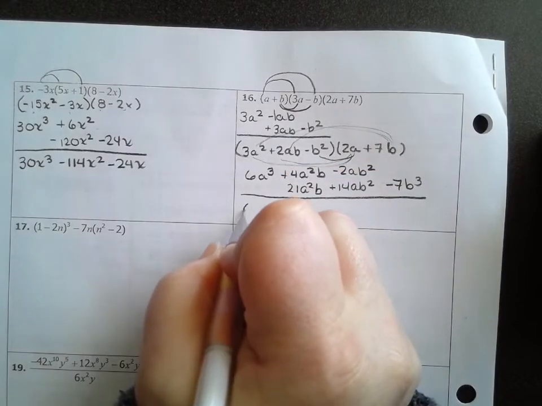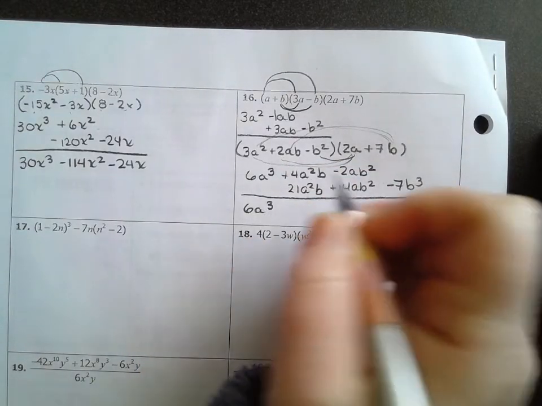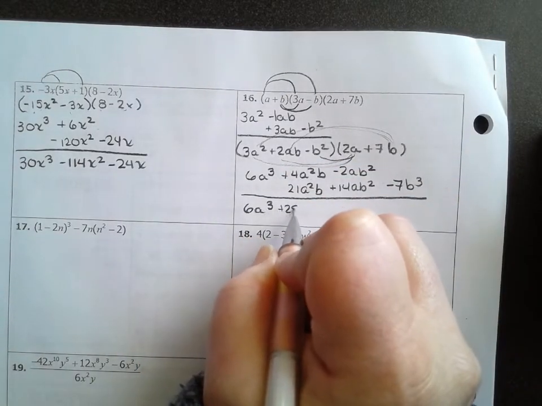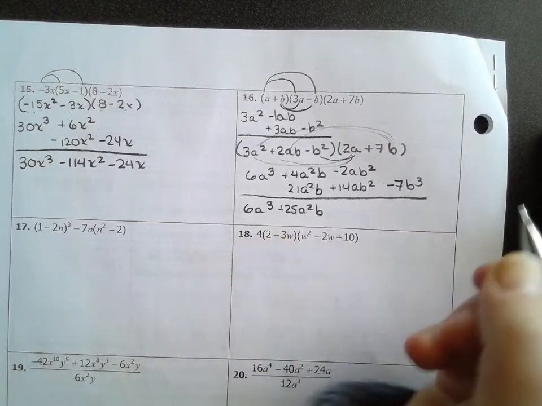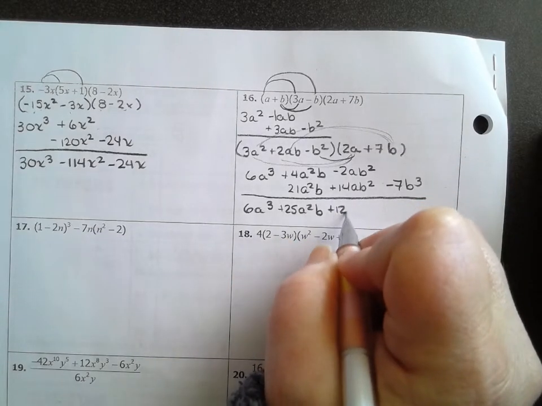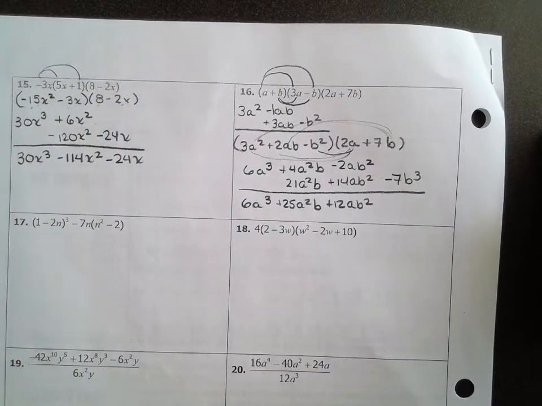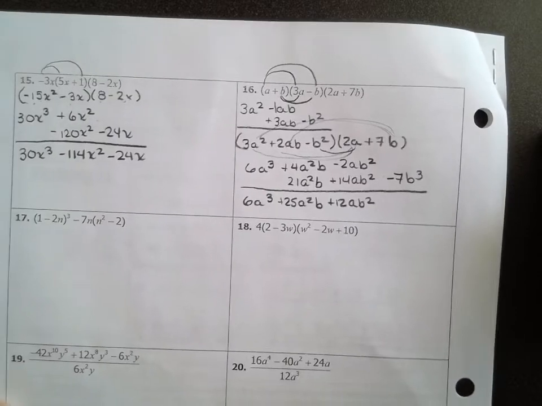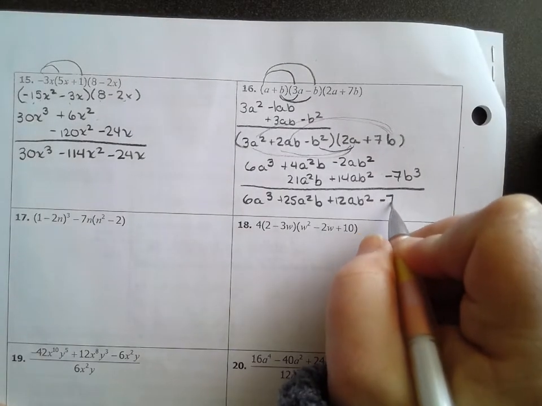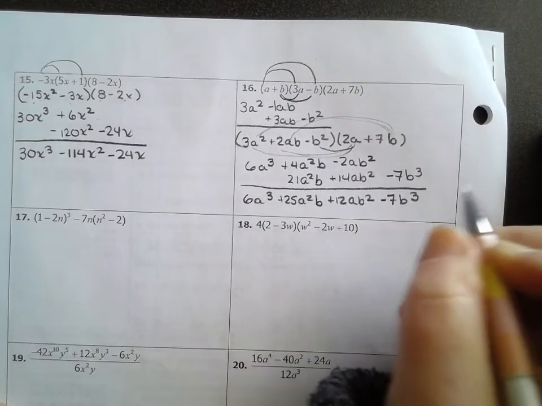So I have 6a cubed plus 25a squared b plus 12ab squared. So remember, the big thing that people forget to do is that you only add exponents when you're multiplying. So once you get down to adding and subtracting, you don't change your exponents at all. Okay? So minus 7b cubed.